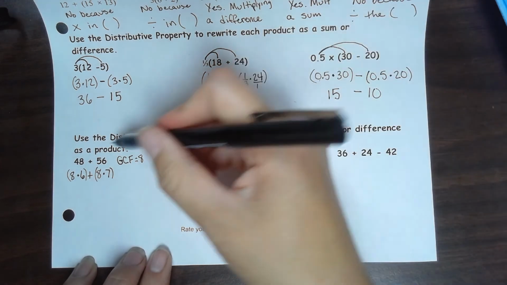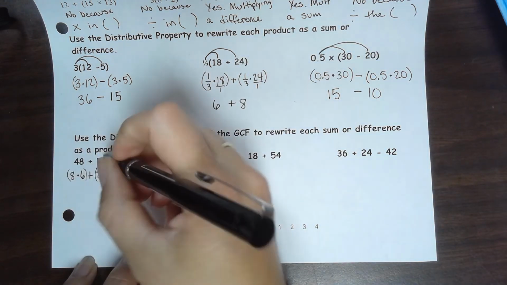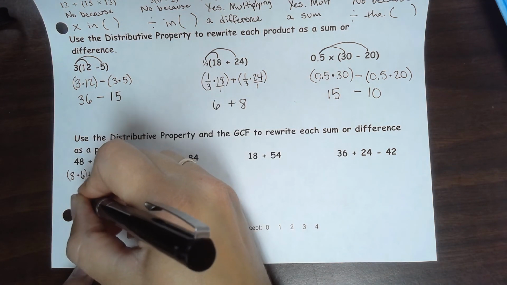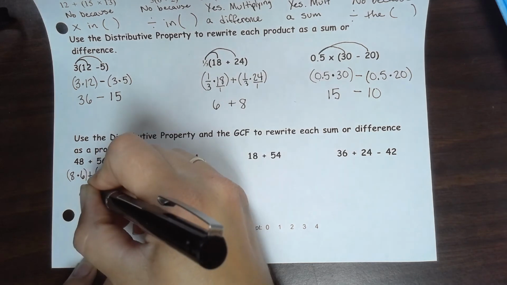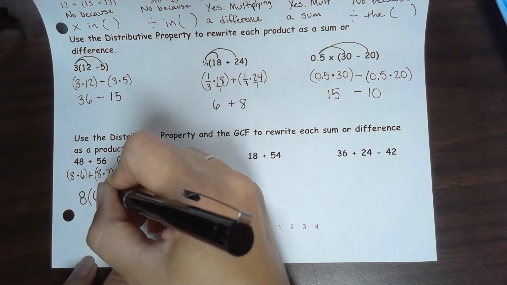Now, if we want to turn it into a product, we're going to pull out the common factor. We're saying, okay, if this is 8 groups of 6 and this is 8 groups of 7, that means I can make 8 groups total, and in each one, there would be 6 of this item and 7 of this one.